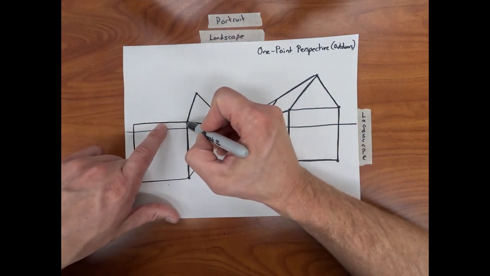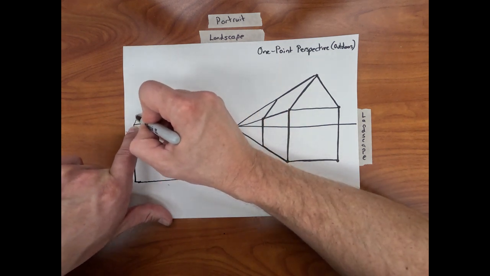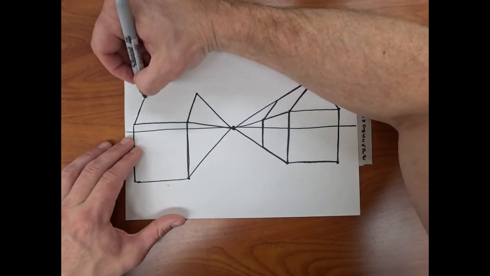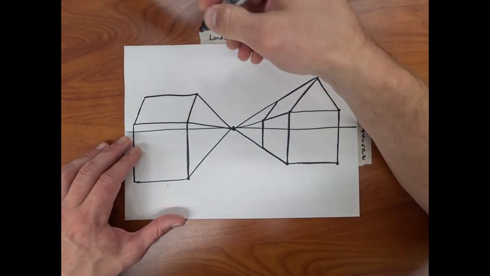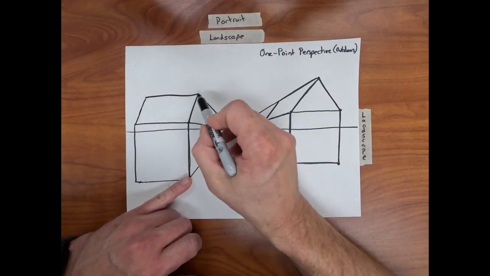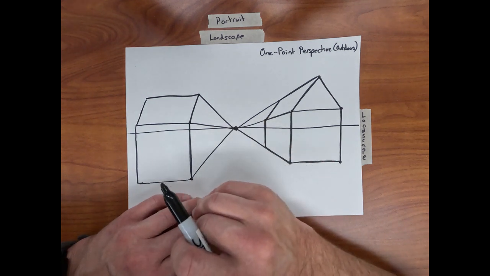And then now we can figure out this angle from this line. And then we're going to connect the top of our house. So these vanishing lines tell how this house diminishes as it gets farther away.